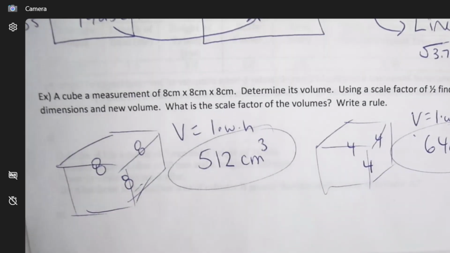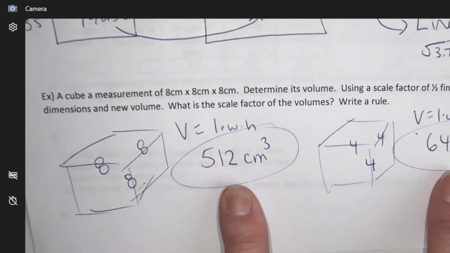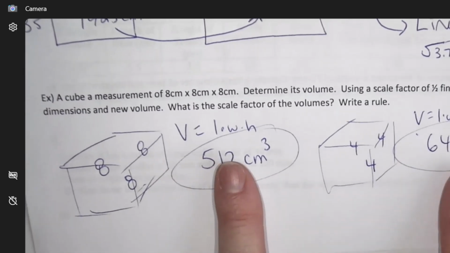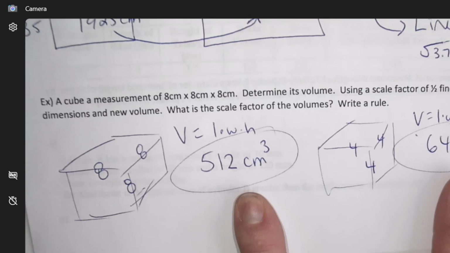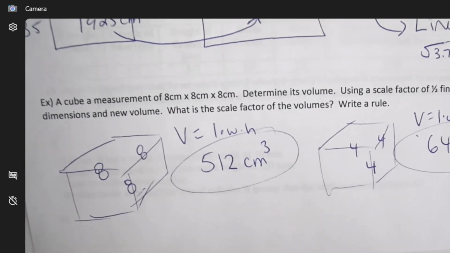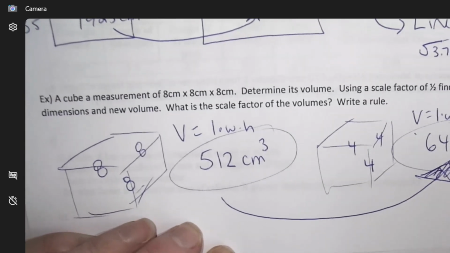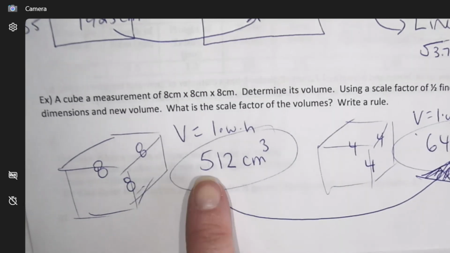Okay, so I need you to think about this. The sides were all half. The volume, that's not half. So what is going on between these two numbers? What is this compared to this? Okay, it's not half. The sides were half, but this isn't half of that.